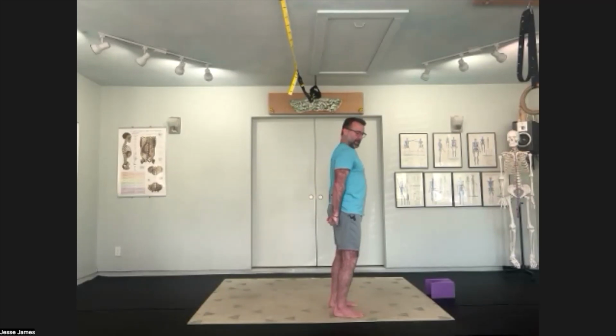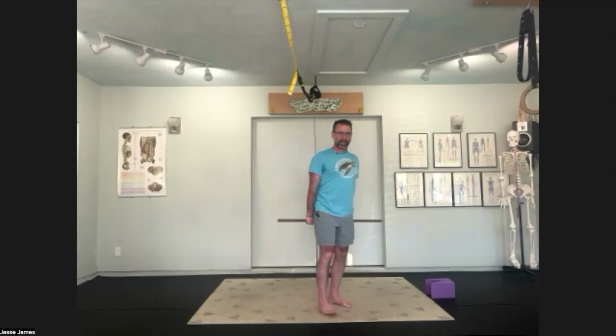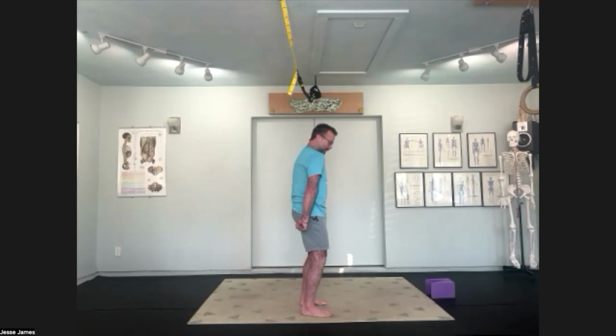Shoulder blades should be rounding down, packing down towards the back hip pockets, opening up the chest. I want to avoid shoulders being rounded forward. I want to feel those shoulder blades sliding down the back, upper back.